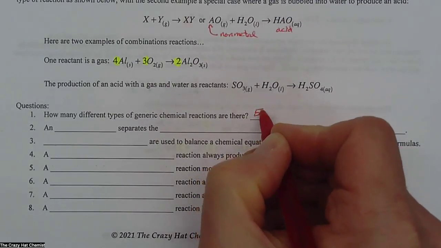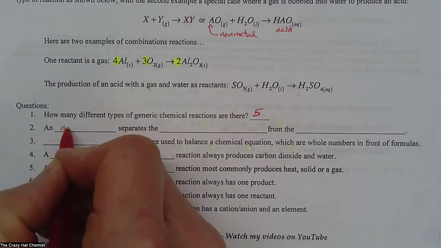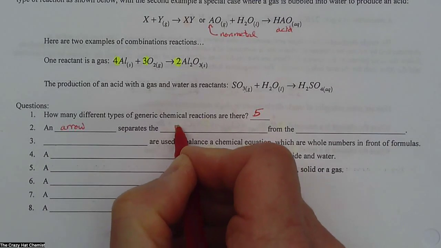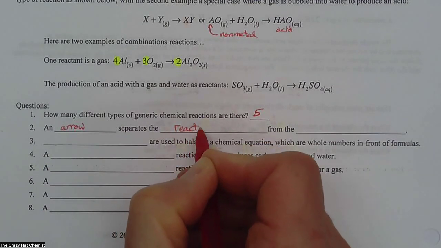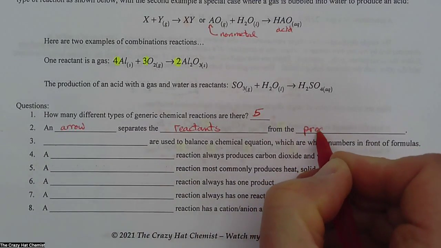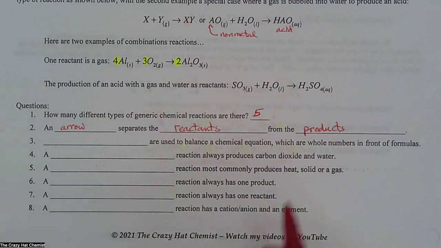There are 5. An arrow separates the reactants from the products. The reactants are on the left-hand side of the arrow. The products are on the right-hand side of the arrow.